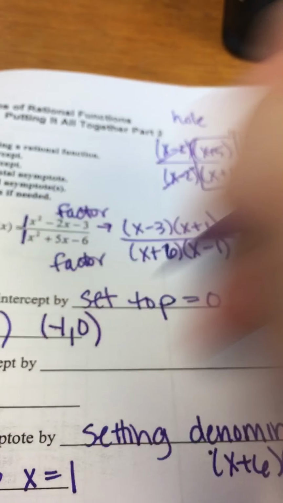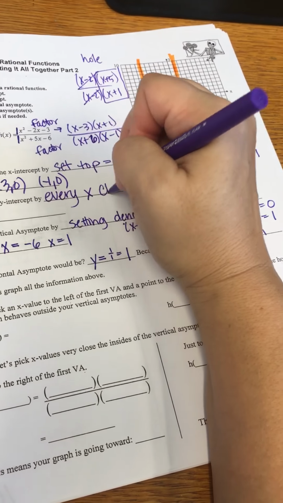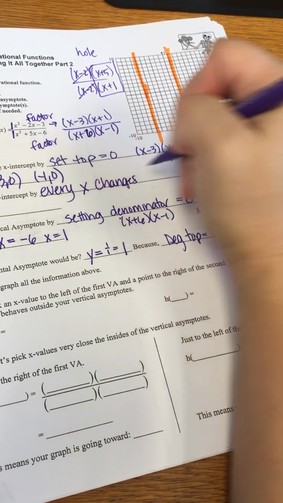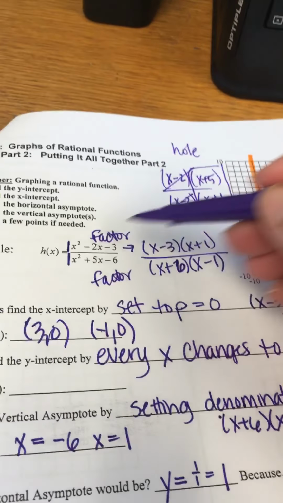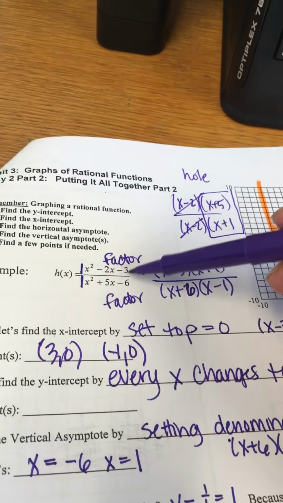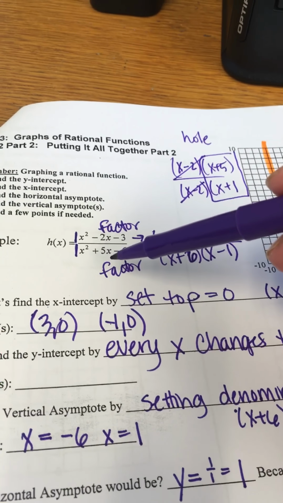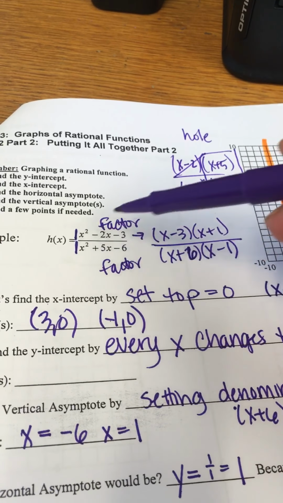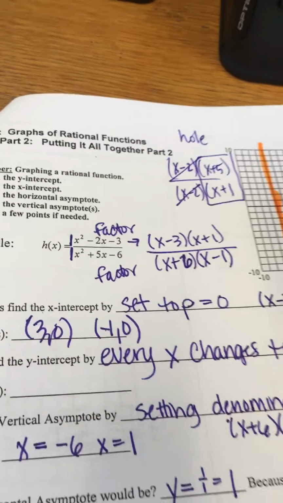All right, so let's find the y-intercept. So every x changes to 0. So anything that has an x. So again, you can use either version of this you want. If you want to do the original one, x squared minus 2x minus 3 over x squared plus 5x minus 6, if you want to use that one, that seems easier to plug in x for. It might be. Or if you want to do these and do 0 minus 3 times 0 plus 1, either's fine.